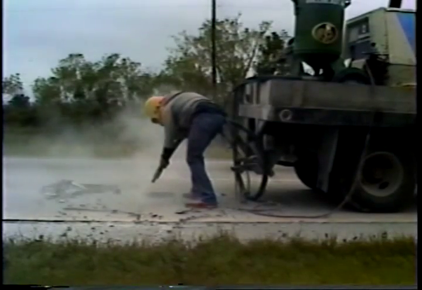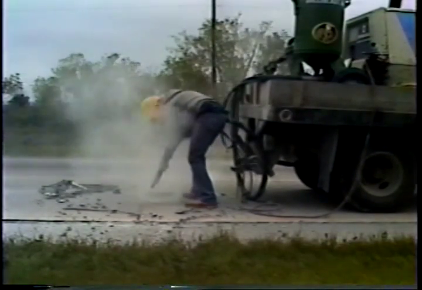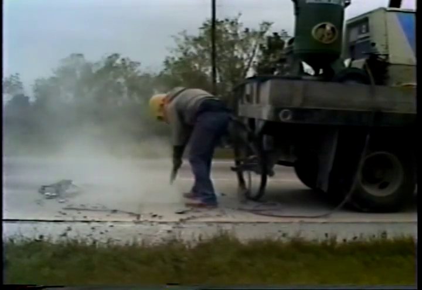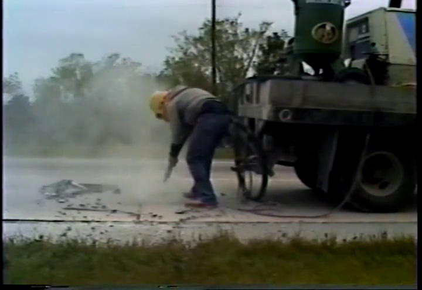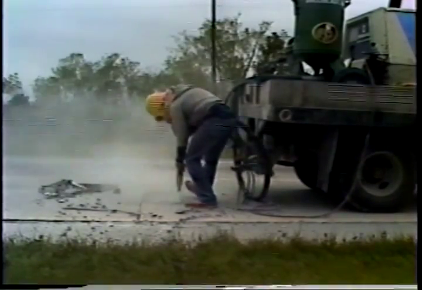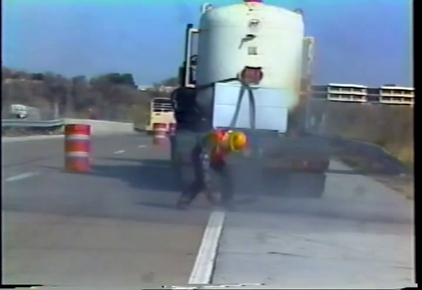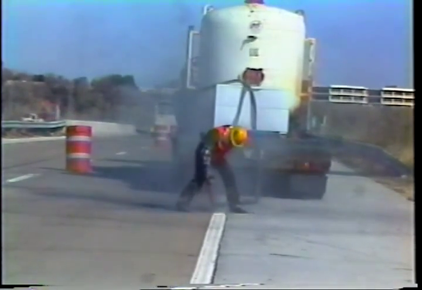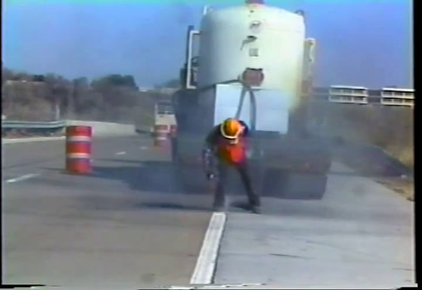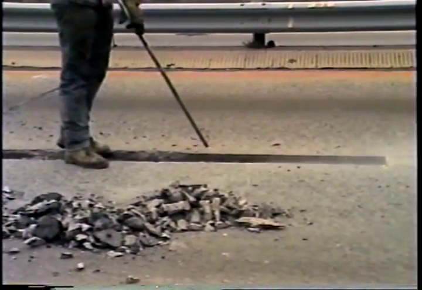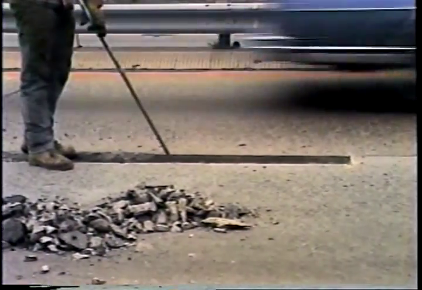But regardless of the method used to remove deteriorated concrete, the repair areas must then be thoroughly cleaned of all residue. This is best accomplished by sandblasting and air blasting. Sandblasting cleans the surface of dirt, oil, and other residue. It's also capable of removing the last particles of unsound concrete. Air blasting removes any remaining residue.